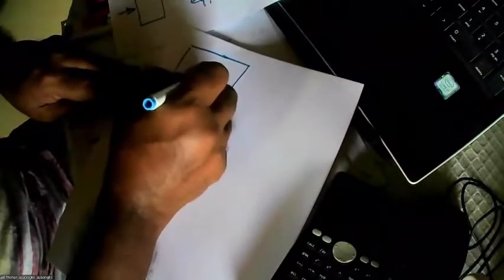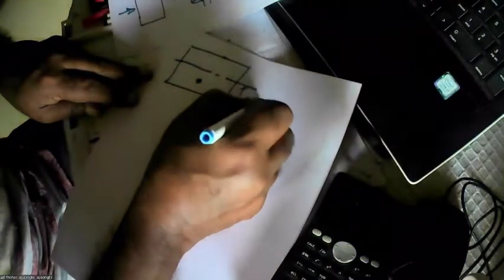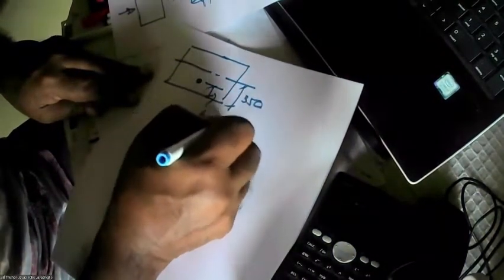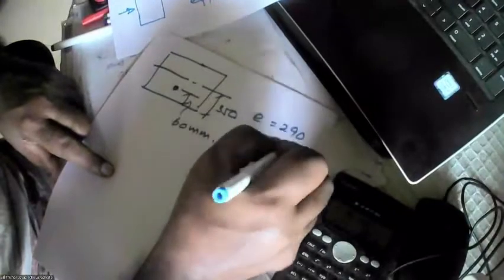We shift it. Not very efficient. So what shall we do? We take this section and apply the pre-stress here. It is 350 with say 60 millimeter cover. We apply pre-stress, so the eccentricity becomes 290 millimeters. So that's what we do.